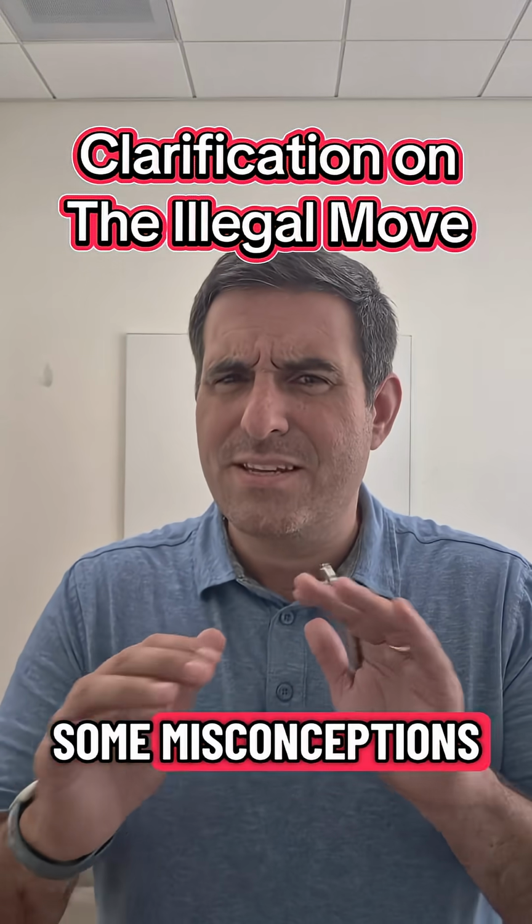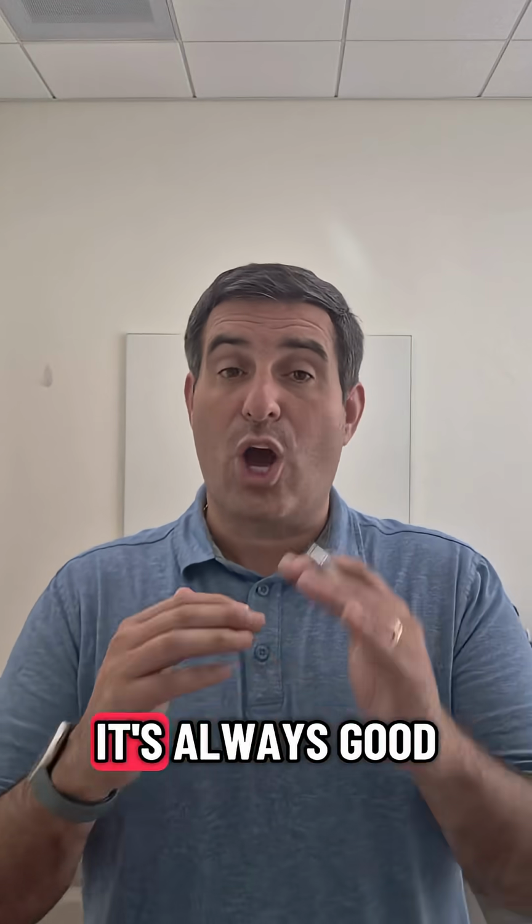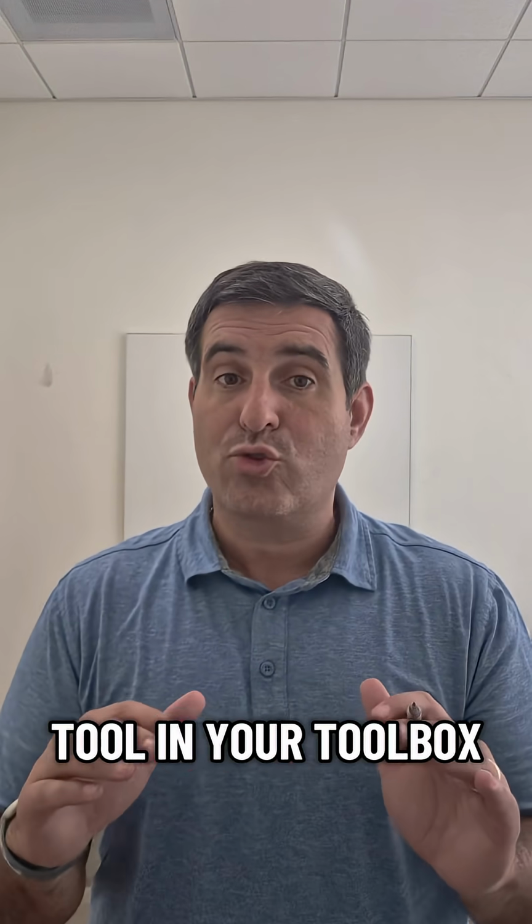Let me clarify some misconceptions about the illegal move. First, if you were taught this in high school, that's great. It's always good to have more than one technique when you're trying to factor. So if you had an extra tool in your toolbox, that's great.